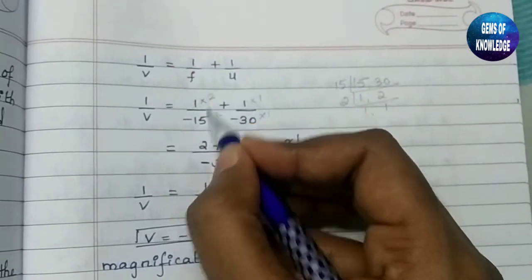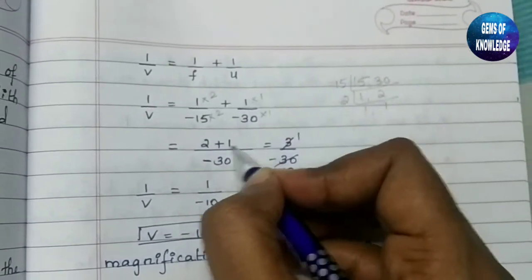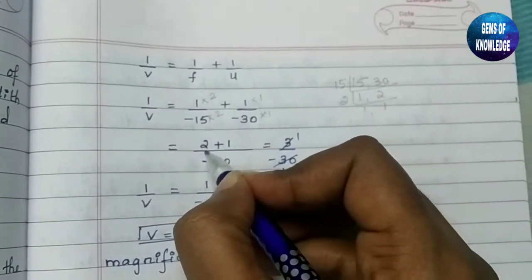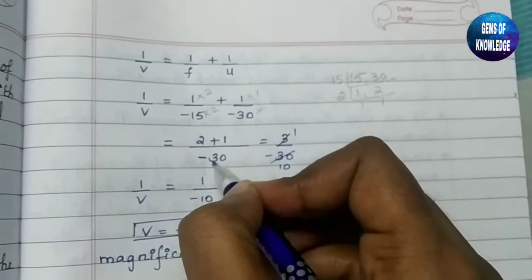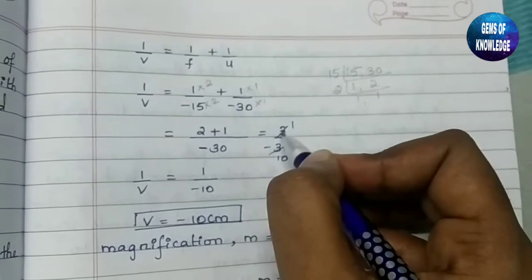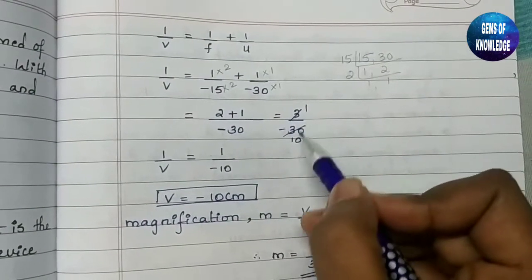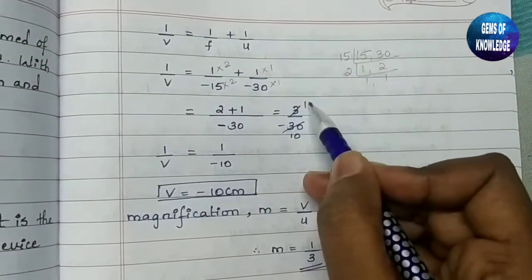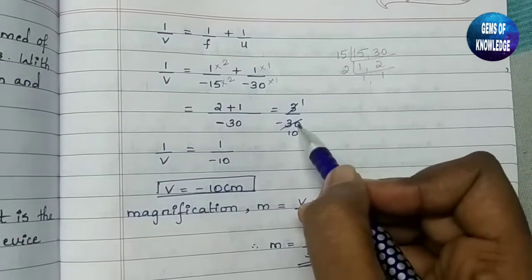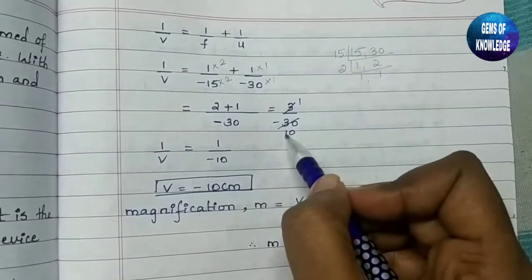So 2 ones are 2 and 1 ones are 1. So (2 plus 1) divided by minus 30. 2 plus 1 is nothing but 3. 3 divided by minus 30. So 3 by 30 you are getting. So 3 ones are 3 and 3 tens are 30. So minus 10 will be as it is.